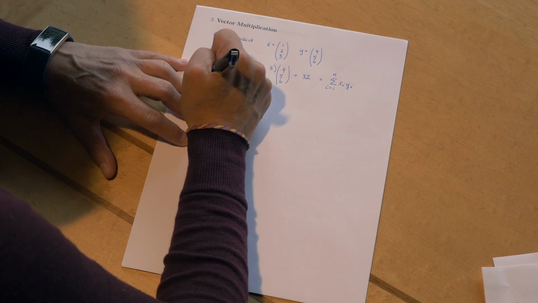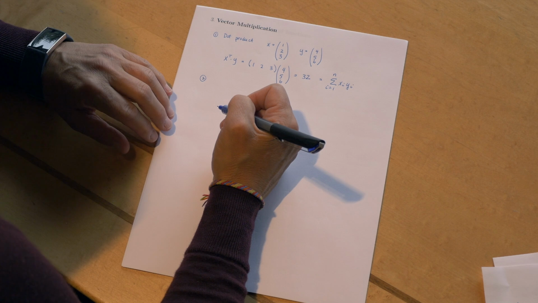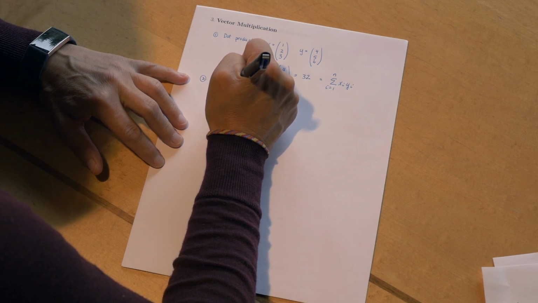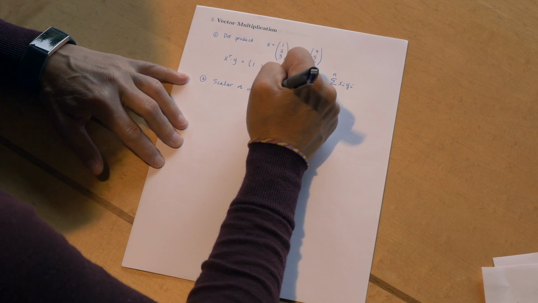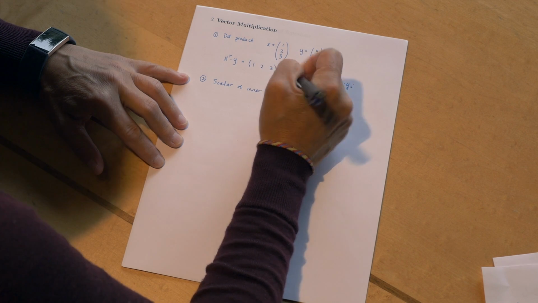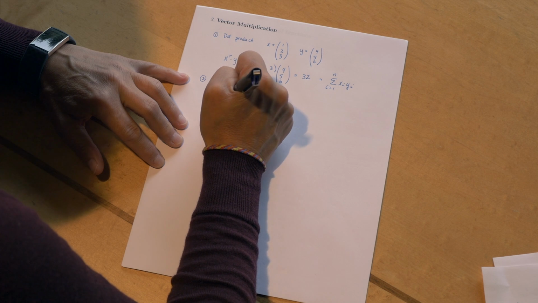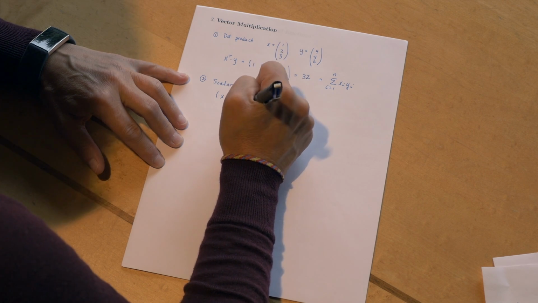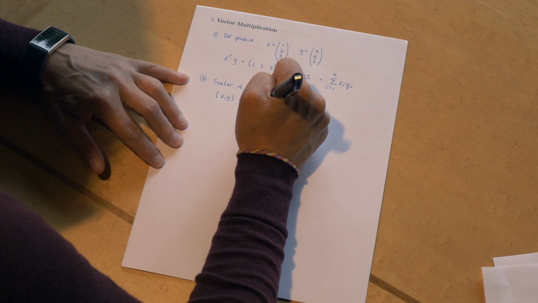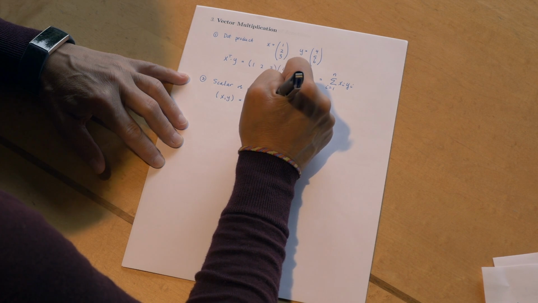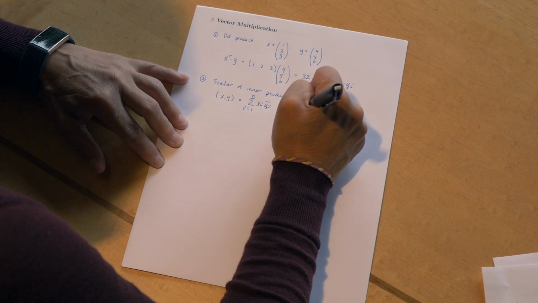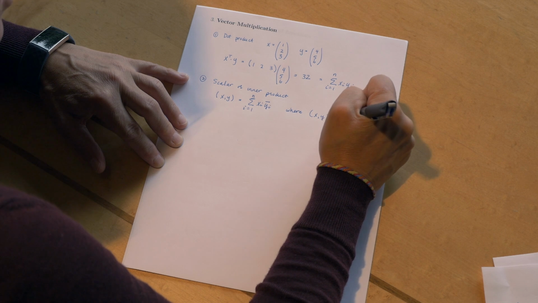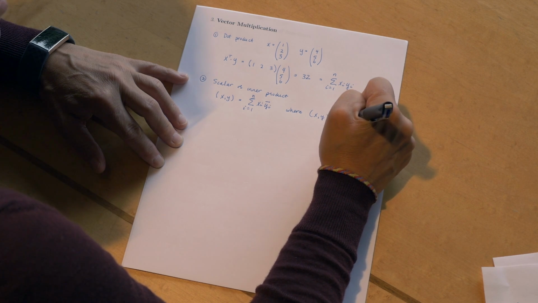Okay, next, so that's the dot product. Next thing is the scalar or inner product. And that's going to be denoted this way, like that. And that is going to be the sum from i equals 1 to n of xi times yi conjugate. Okay, where the inner product of x and y is x transpose y conjugate.